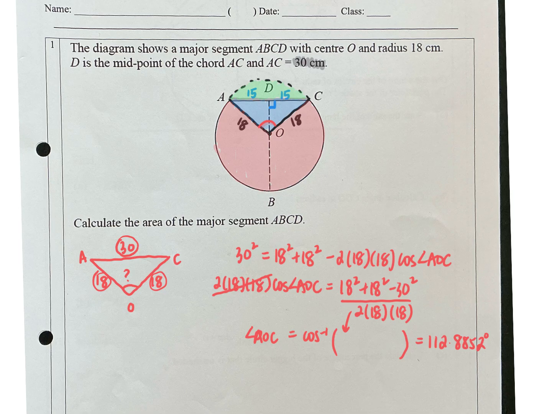Because some of you found 1 first, then you times 2. Okay, there's another group of you who zoom into the right angle triangle you see here. And then you use sine rule. So sine 90 degrees over the 18. And then you do sine of the angle COD over the value is, I don't know, correct or not?